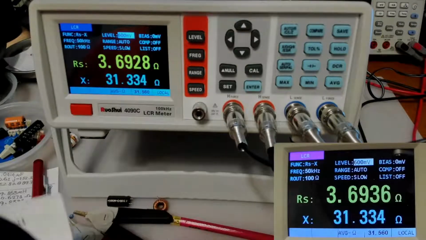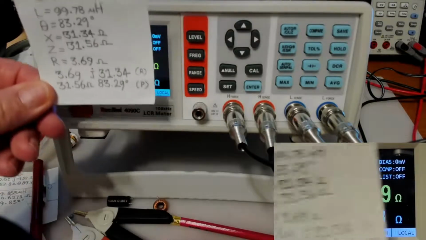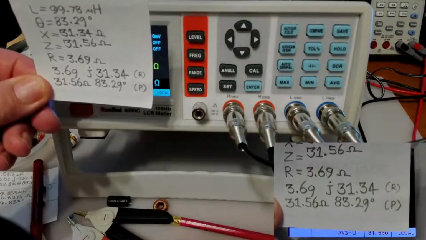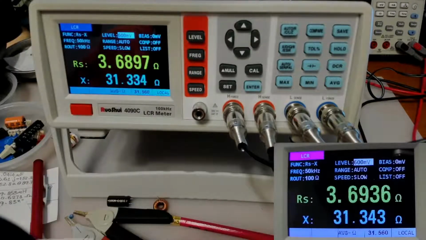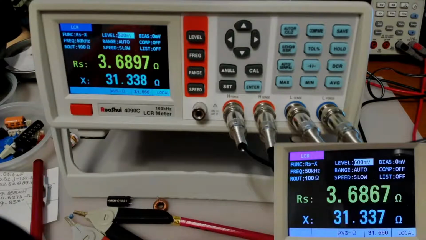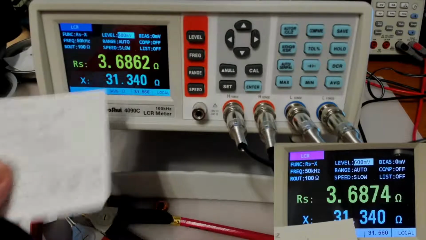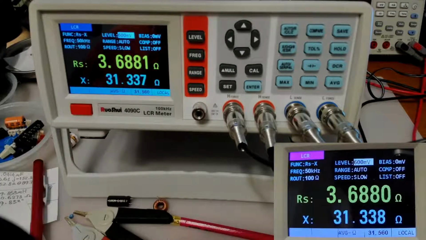That is the 3.69, which you can see in the rectangular notation there. So that's the RS, S standing for the serial mode, because that is the mode appropriate for that little component from what we discussed before. It's less than 100 ohms reactance, so it should be in serial mode.